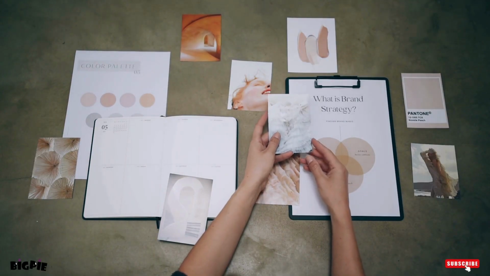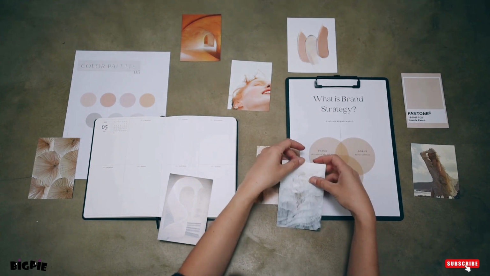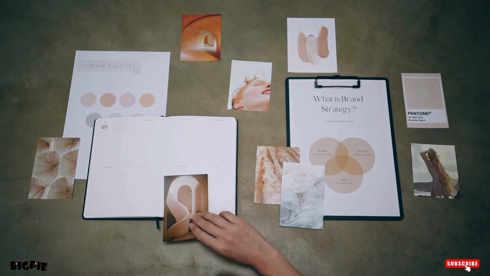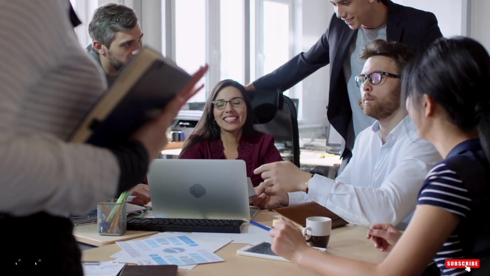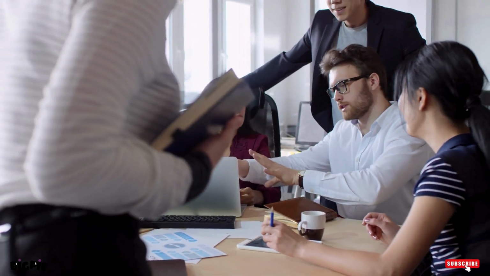Style tiles are collages that establish the overall visual direction, including fonts, color palettes, and imagery, to ensure everyone is on the same page about the design aesthetic. By getting client buy-in on these initial stages, you can avoid major revisions later on.